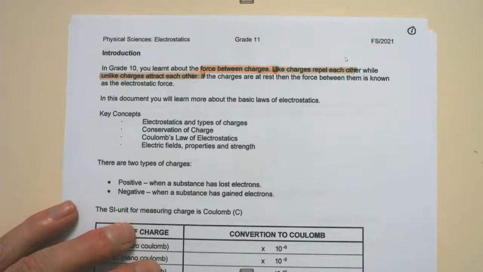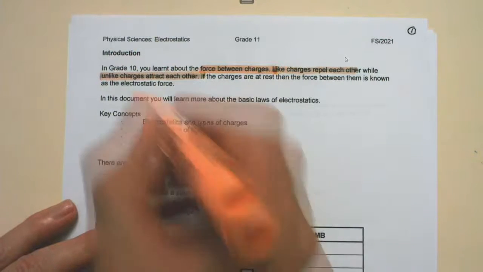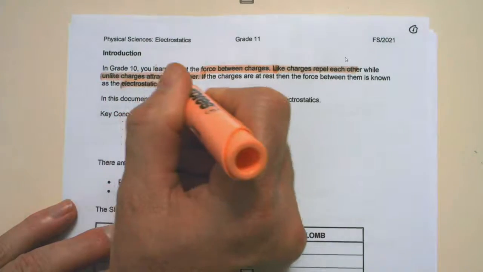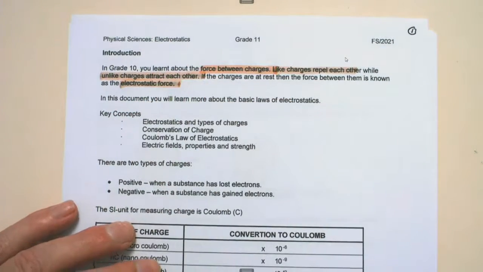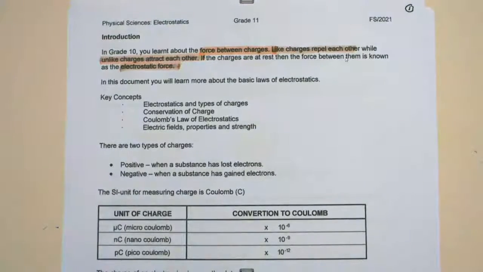These charges, when they are at rest, have a force between them, and that force is what we will call our electrostatic force. So that is all that you've done in grade 10, and you've looked at those properties. Now when I talk about the force between charged objects, I'm talking about this electrostatic force because of charges repelling or attracting one another.